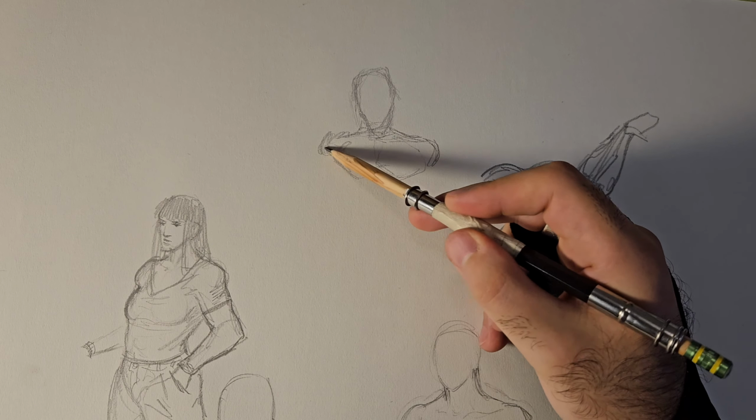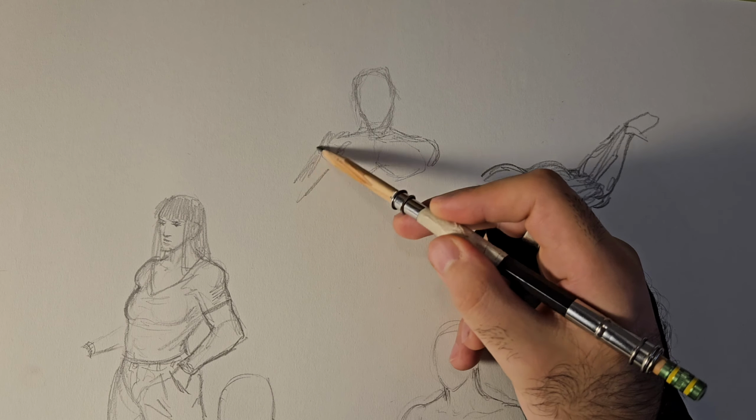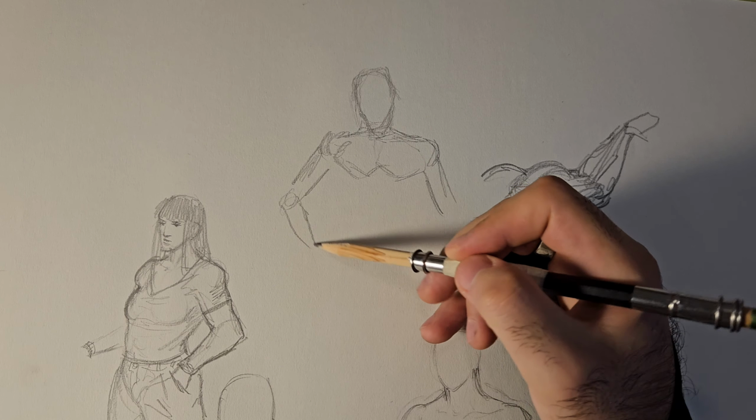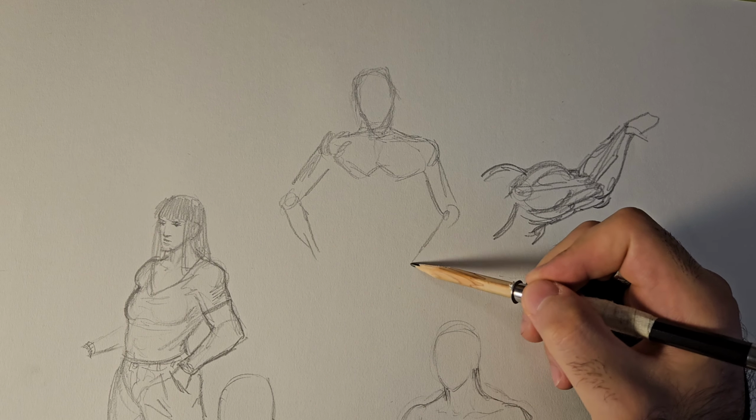Now over here, we'll draw the figure slender at first, right?